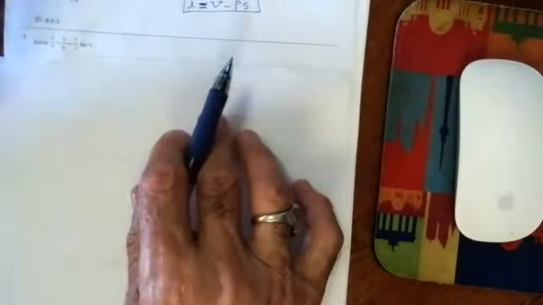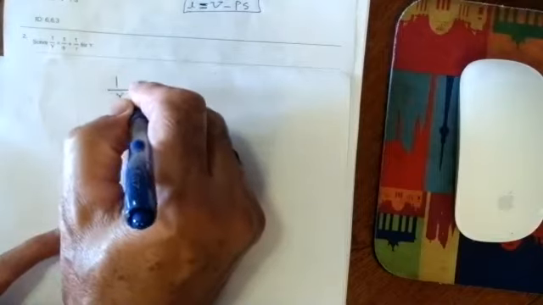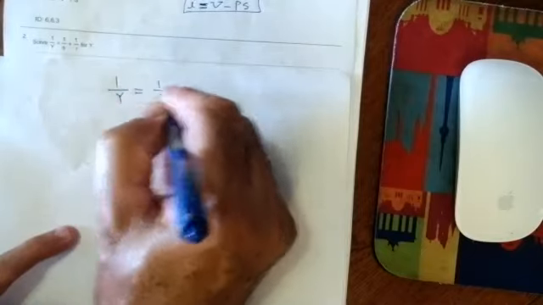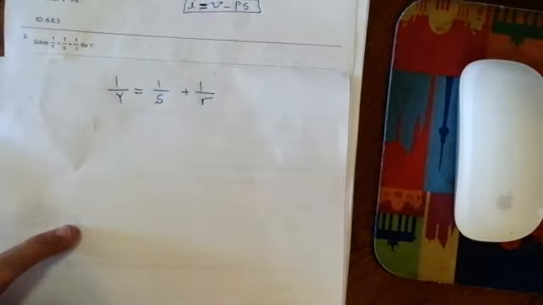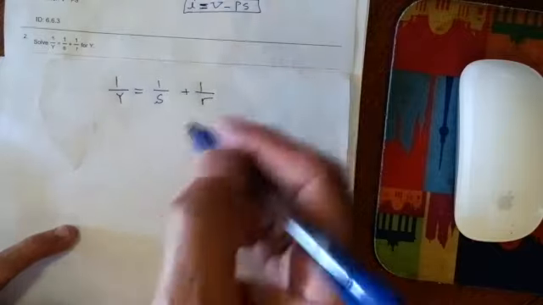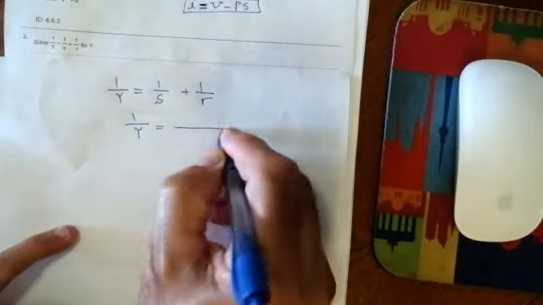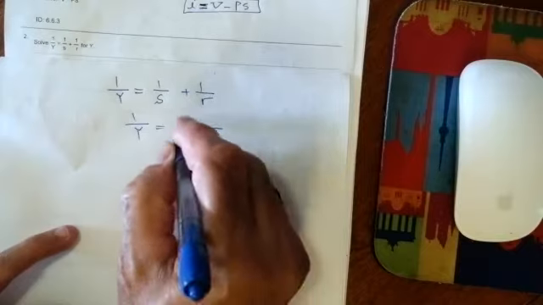Like this one, this equation is given. We want to solve it for the value of y. To solve it for y, first you could take a common denominator here, write it as y equals s times r over r plus s, okay?